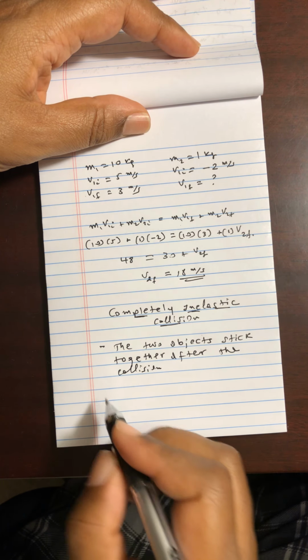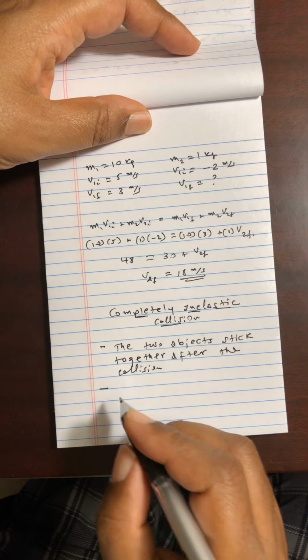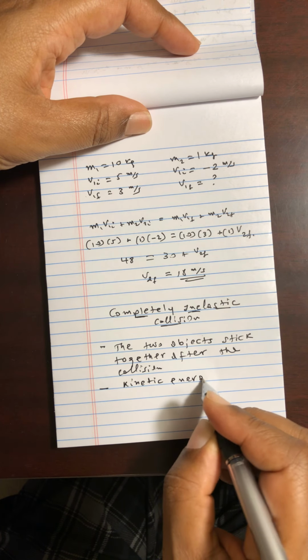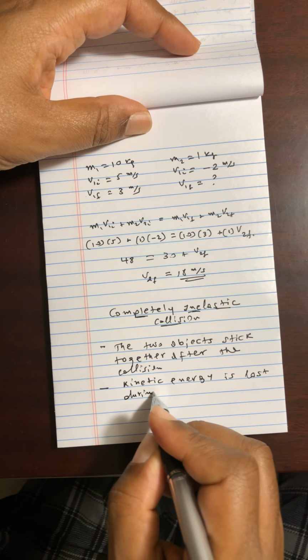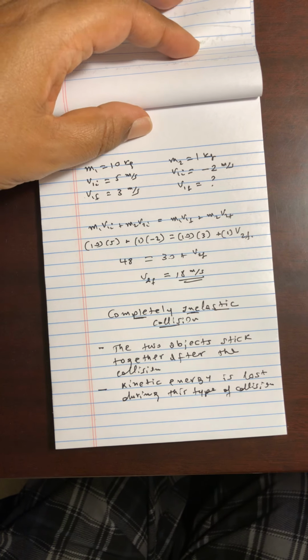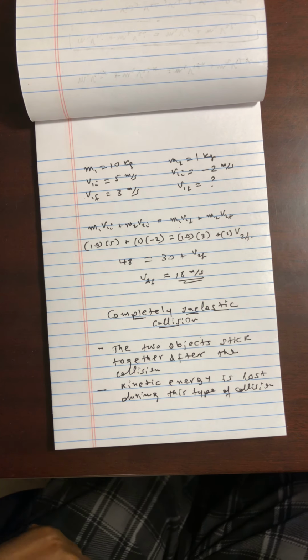And in this type of collision, energy is not conserved. Some of the motion energy will be lost during the collision. So we can say kinetic energy is lost during this type of collision. So it is characterized by two things. First of all, the objects stick together after collision, and kinetic energy is not conserved during this kind of collision because some of the energy will be converted to heat energy during the collision.